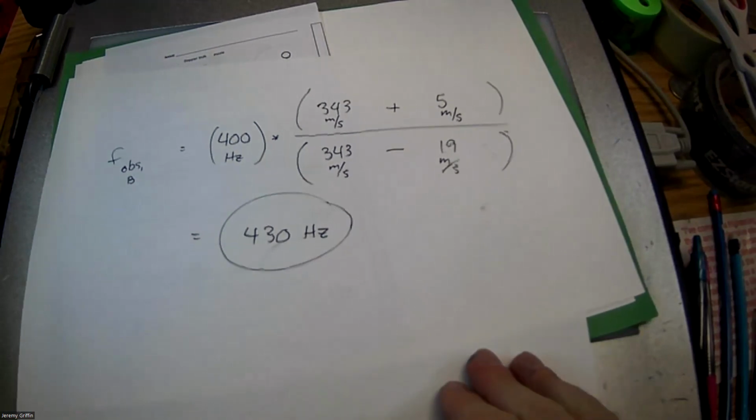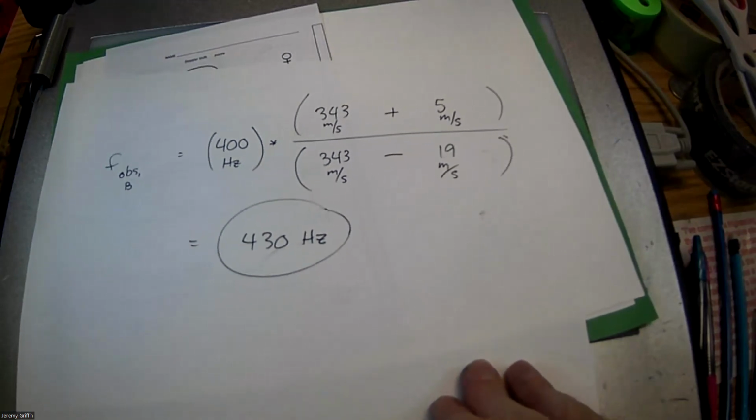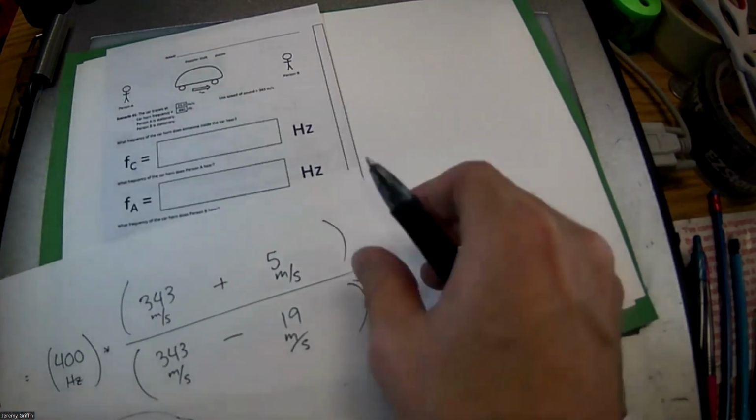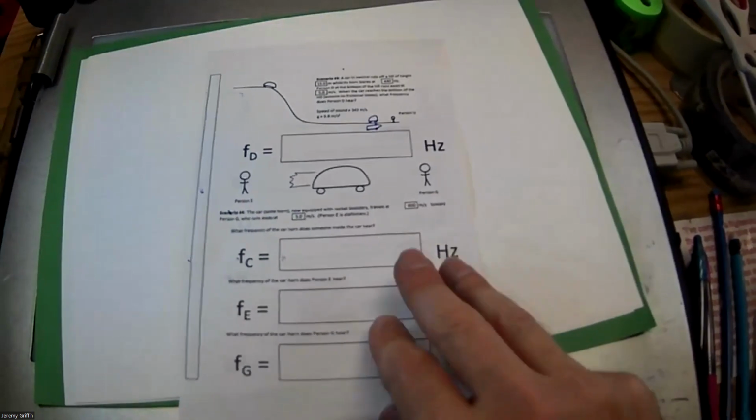Right. Is everybody good with the front side of the paper? You guys good? All right, you guys ready to flip over and do some on the back?